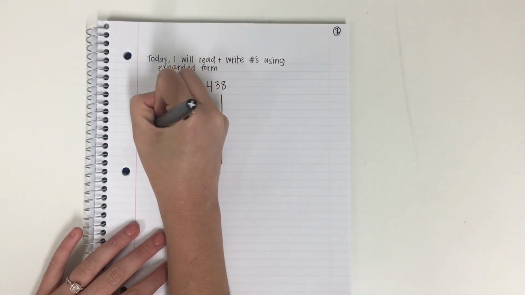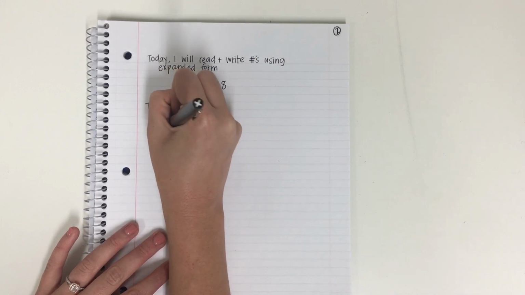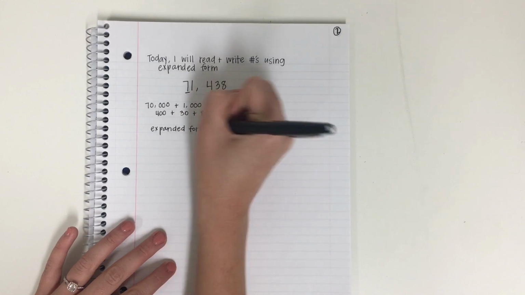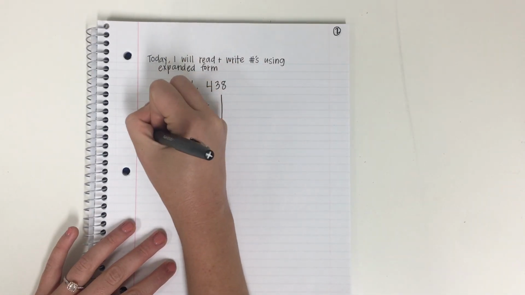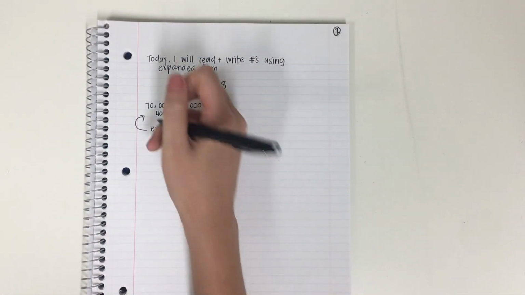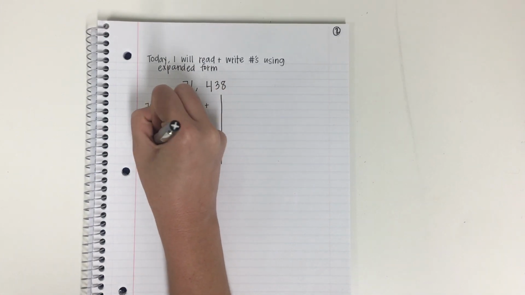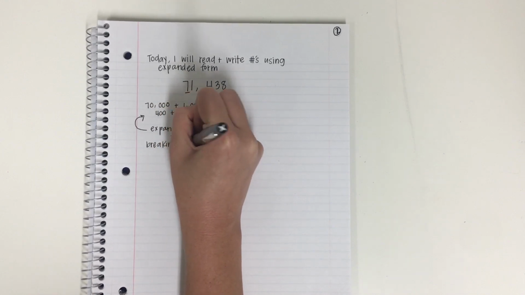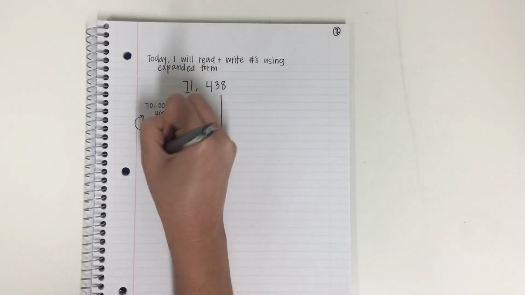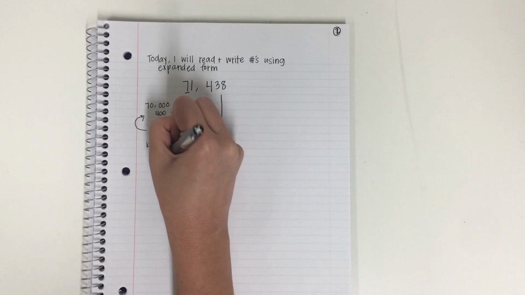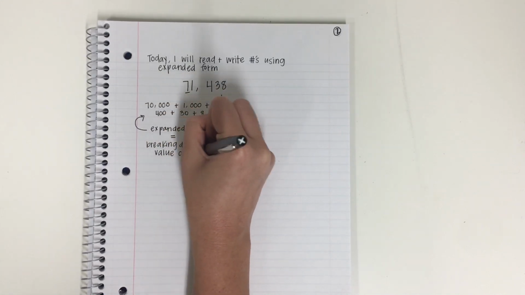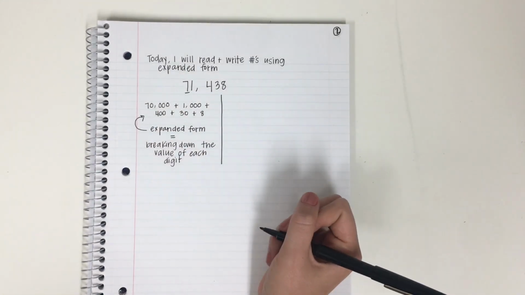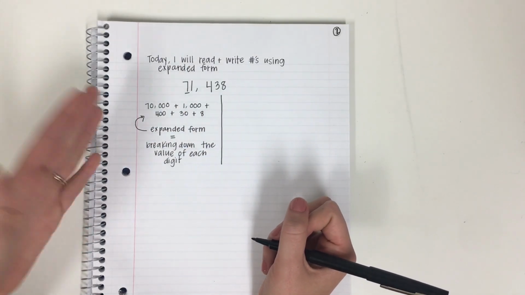So this is what we call expanded form, which equals breaking down the value of each digit.